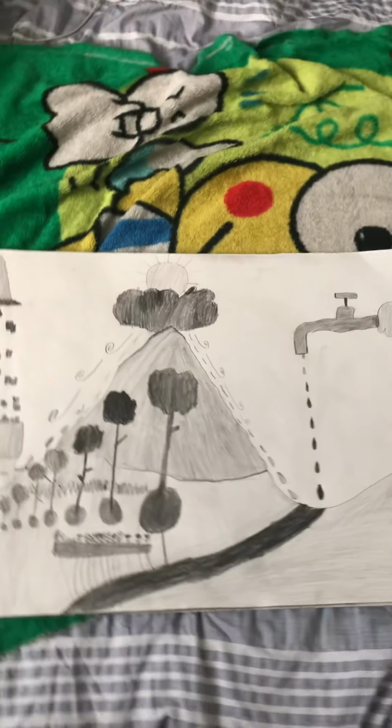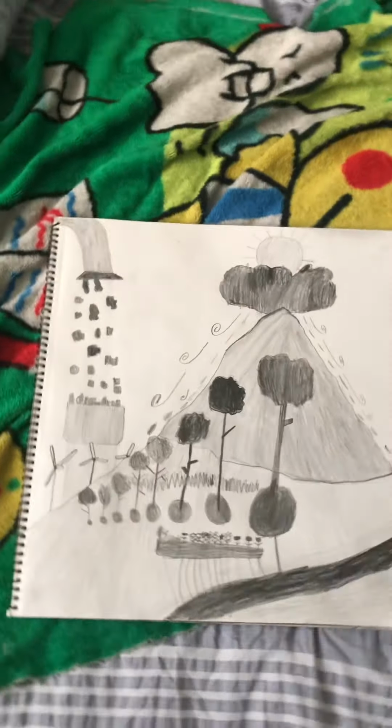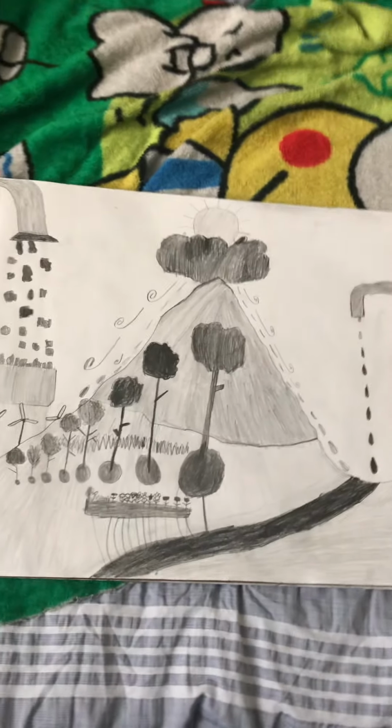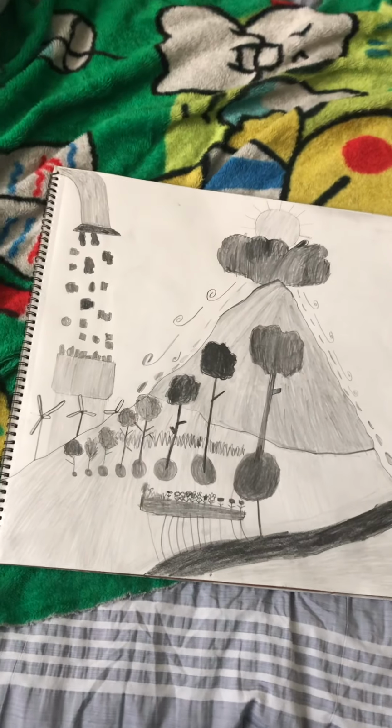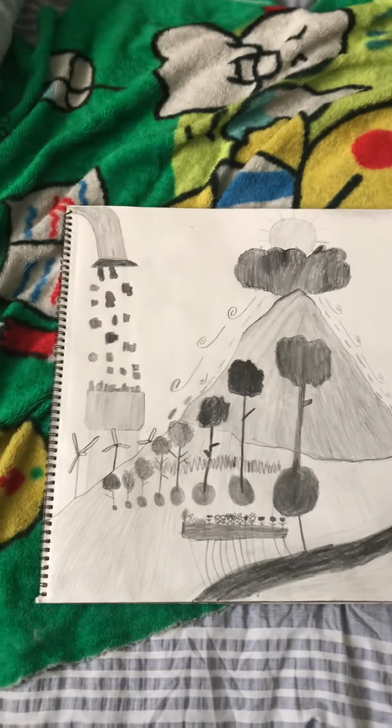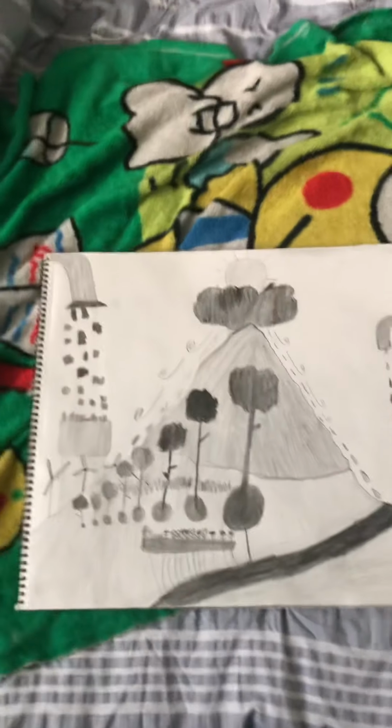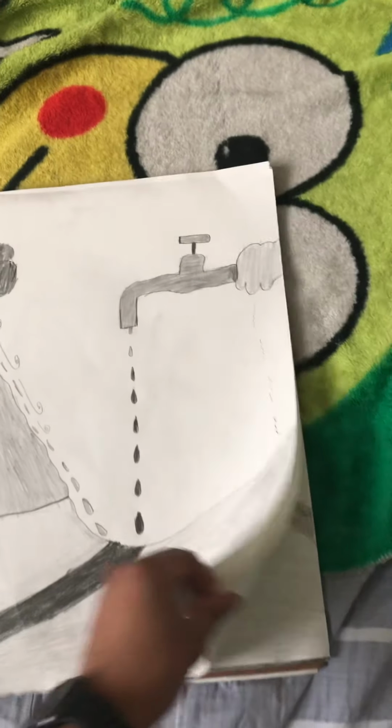I think this is my favorite one because it definitely shows how life is and how nature is providing the resources that living things need. Now we go to the next few pages.